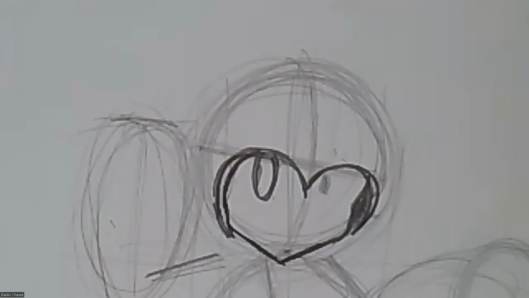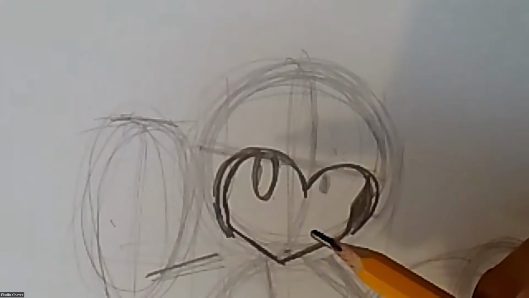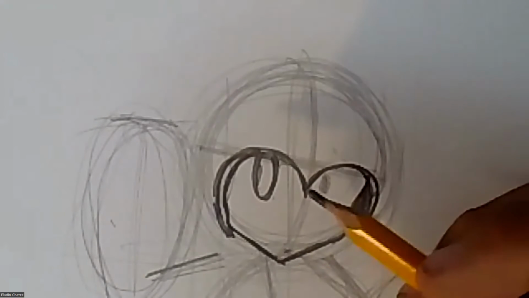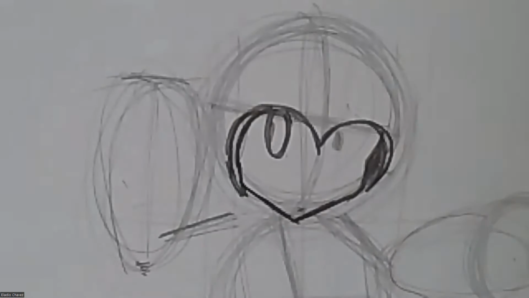That's really important. That overlapping, there's overlapping everywhere. You've got to learn to see it. Your brain simplifies things. All right, so there's that oval there. I'm going to do my highlight. Let's zoom in a little more. The highlight is right in that area of that oval. That's the part that you want to keep white, because that's the shiny part of the eye.